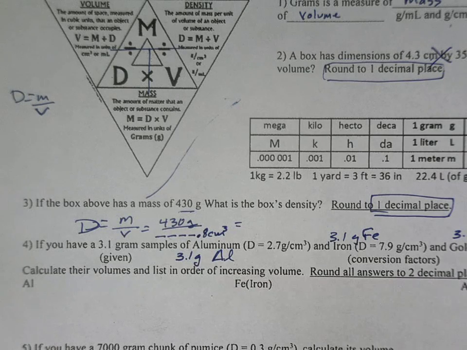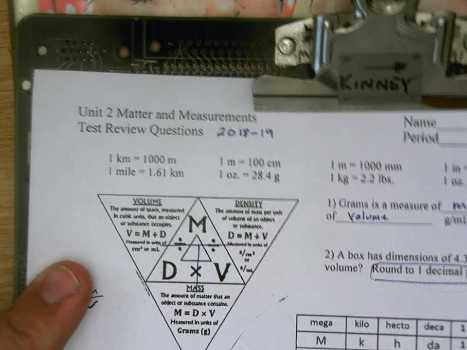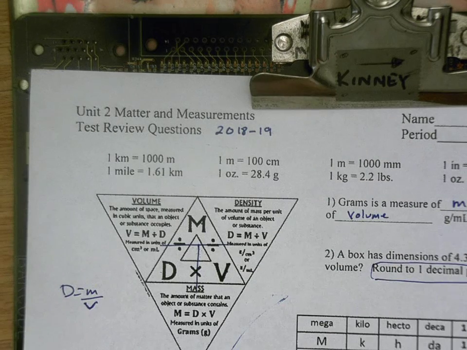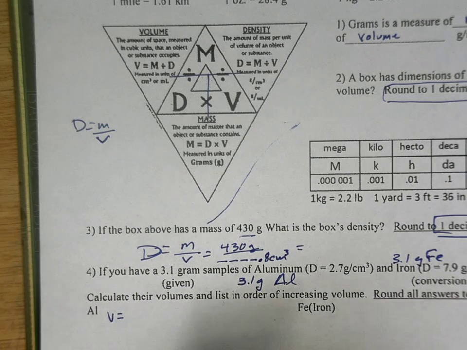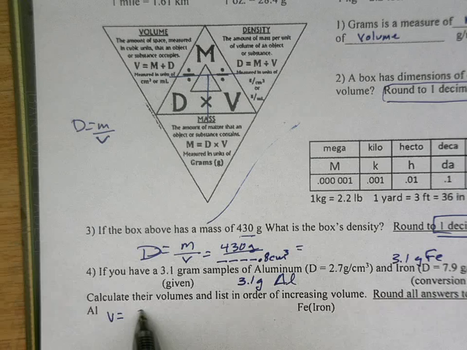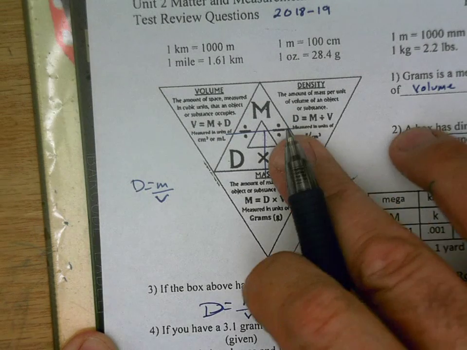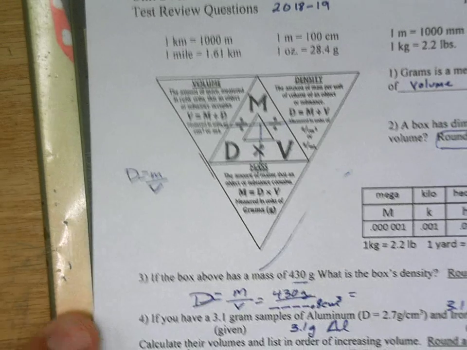Calculate their volumes. So we have a couple of ways we can do that. We can rearrange this equation here, density equals mass divided by volume, and we're looking for volume. So one way we can do it, volume is going to be the mass divided by the density. So for aluminum, we have 3.1 grams of aluminum, and we're going to divide it, because volume is mass divided by the density.